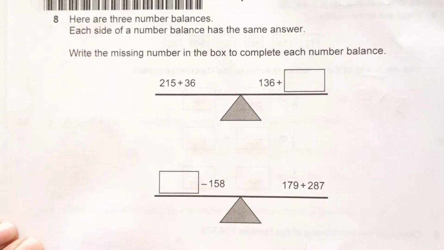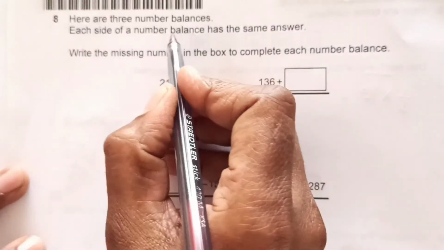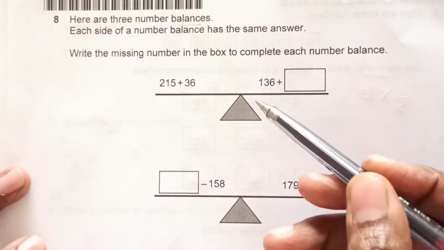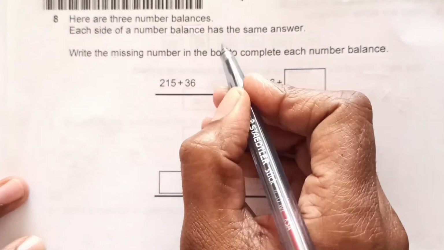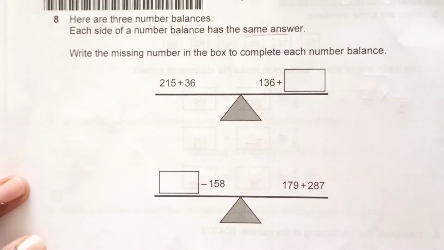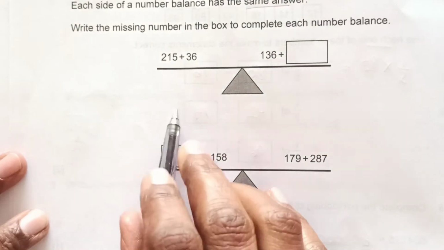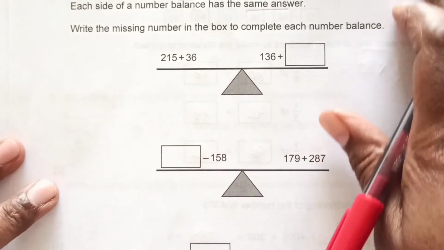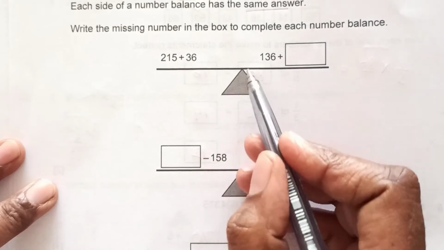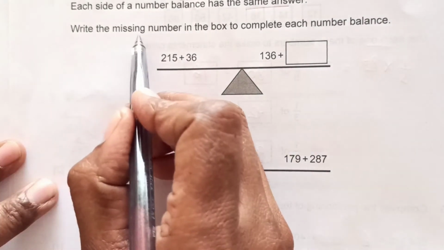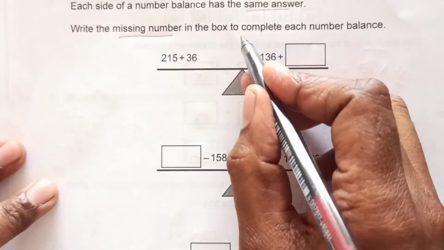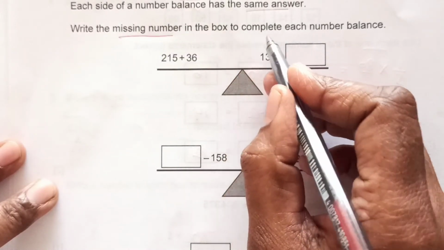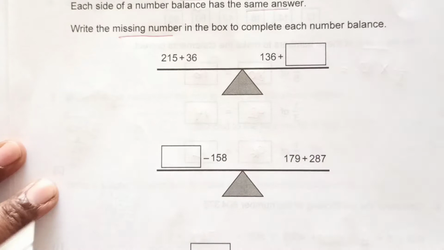Question number 8. Here are 3 number balances. We have the balances here. Each side of the number balance has the same answer. Because this is a balance, the answer will be the same on both sides to keep this balance. Write the missing numbers in the box to complete each number balance.